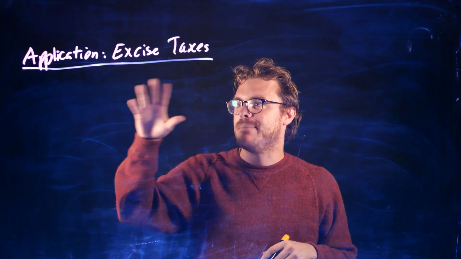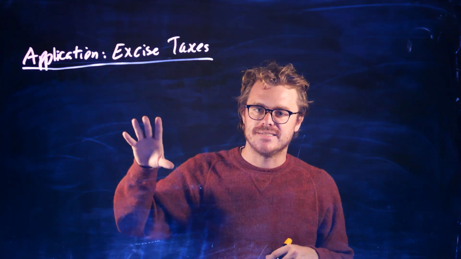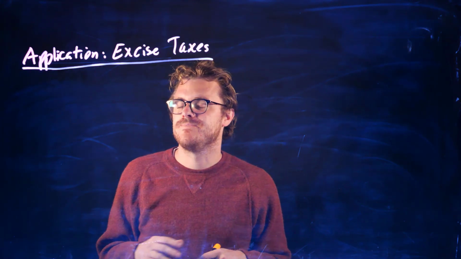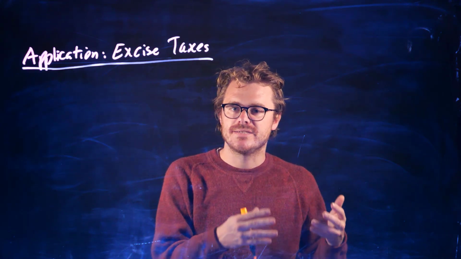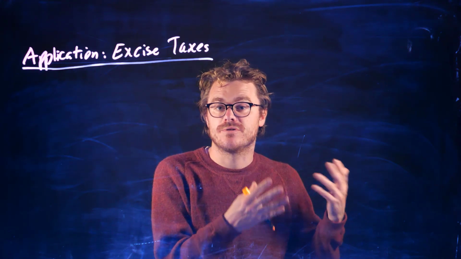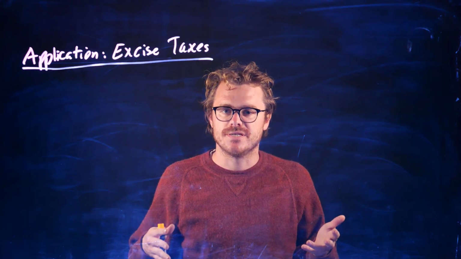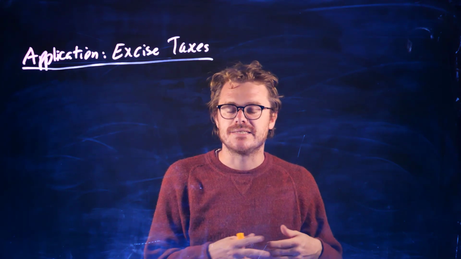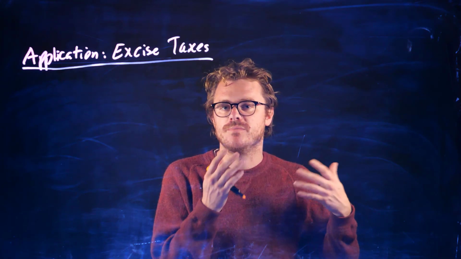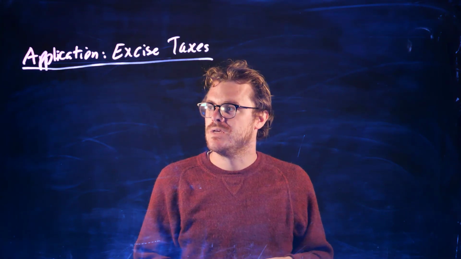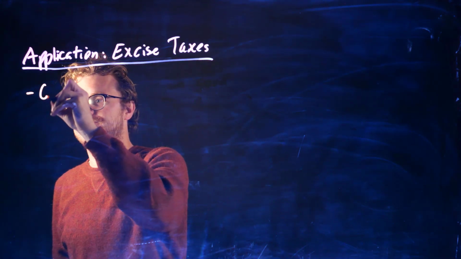So let's look at an application of elasticity. One really important application is going to be excise taxes. As you're aware, the government, whether that's municipal, provincial, federal, or whatever, taxes goods and services. They use these taxes to pay for things like roads, public schooling, national defense, etc. So let's write that down.